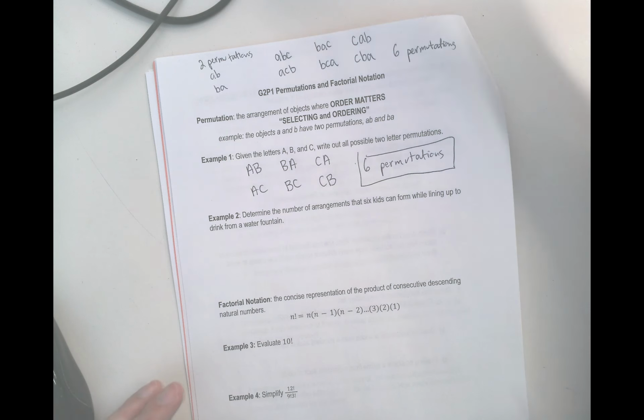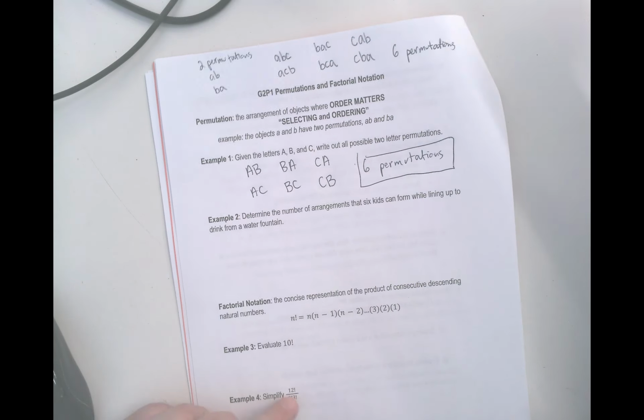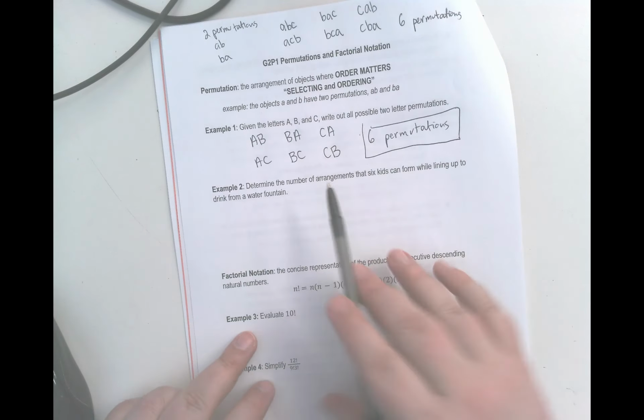And I want to stress the word arrangement because there's going to be another lesson in the future that also considers this, but the arrangement is not necessary.